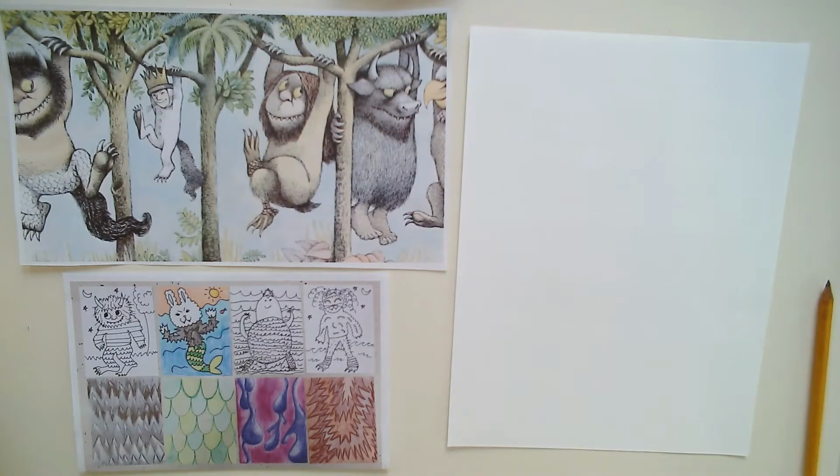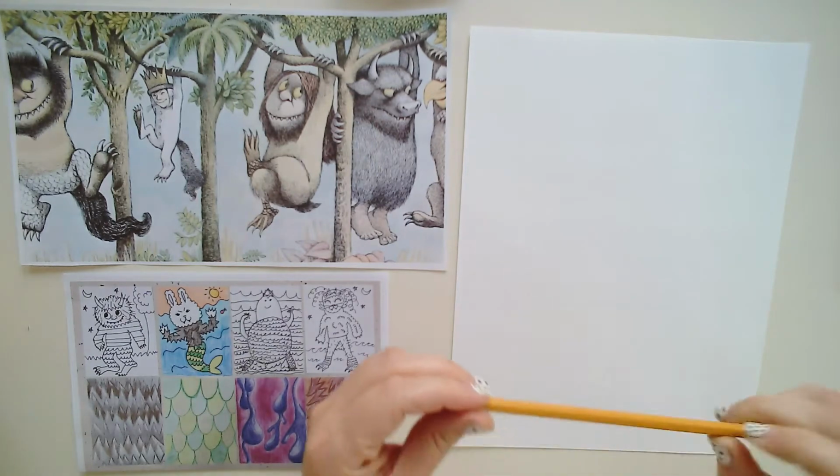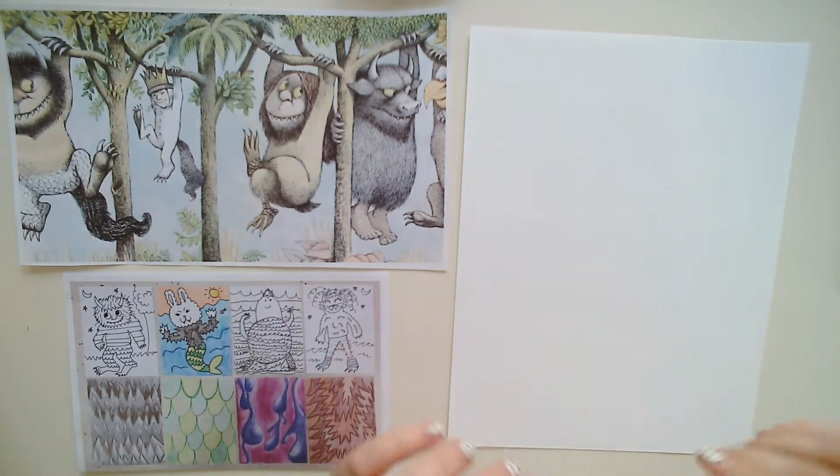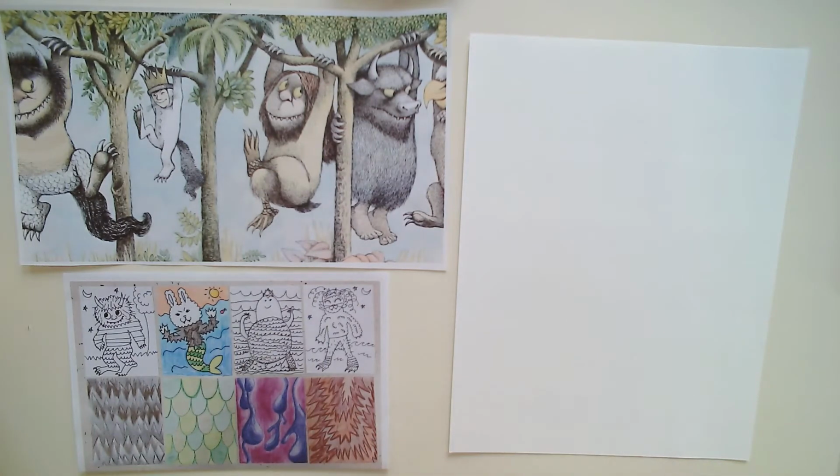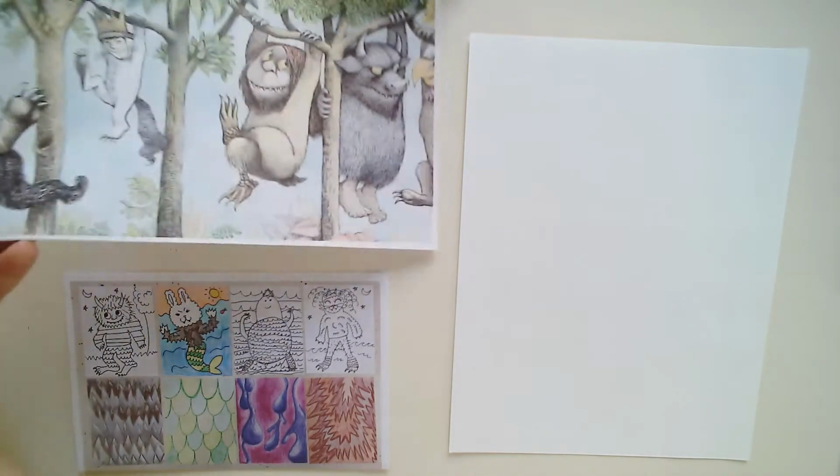Okay, when you're creating your wild thing, you should probably use pencil first. That way you can erase. I'm going to use Sharpie just to speed up the process. So I want you to think about some different animals and what texture they have. Do they have scales? Do they have fur? Do they have spikes?